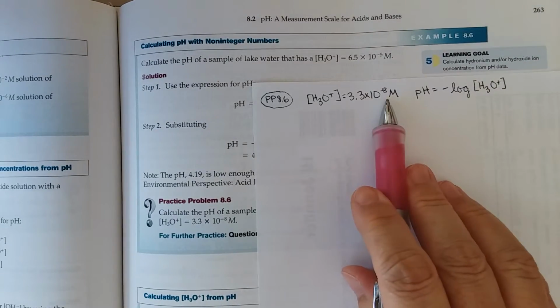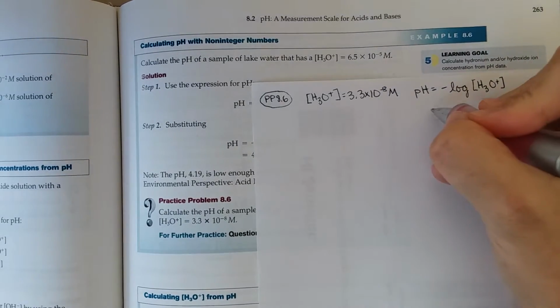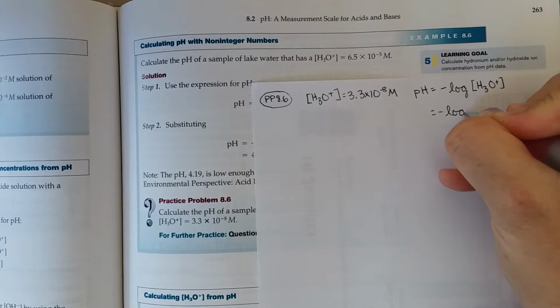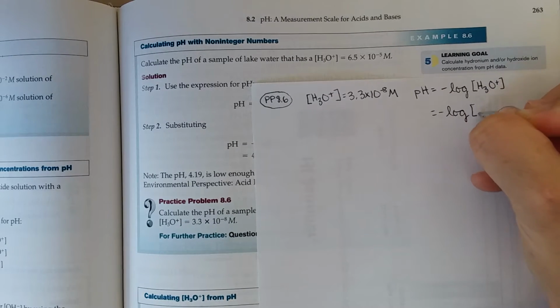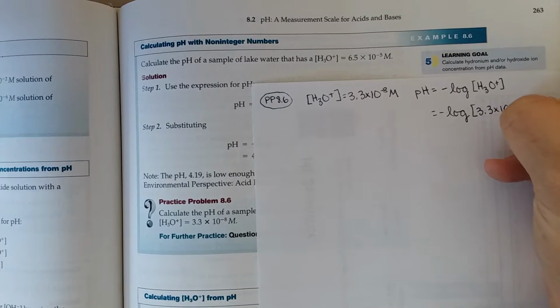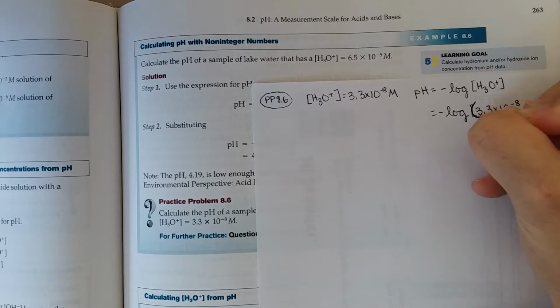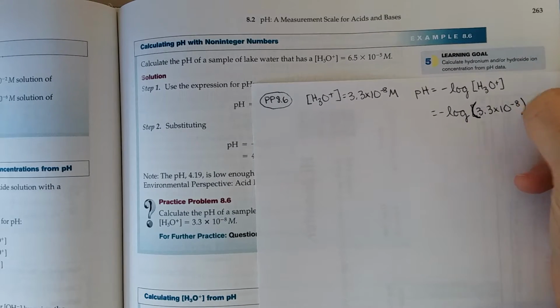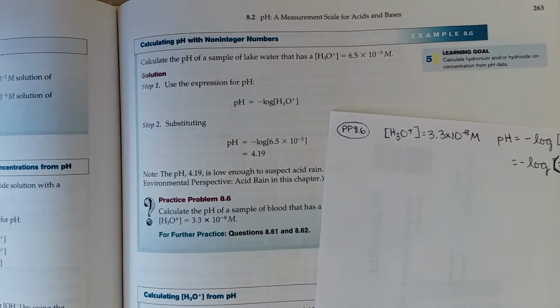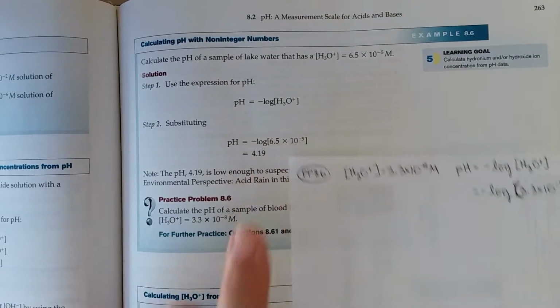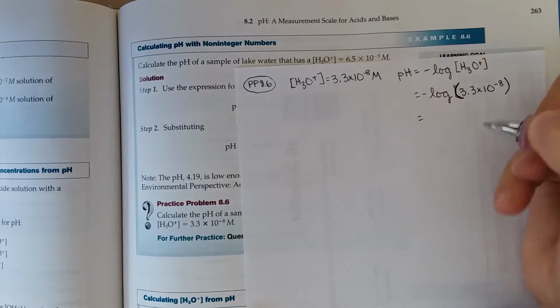So I just plunk this number into here and stick it in my calculator. You know what? I keep forgetting that I don't have to do brackets there. Well, your textbook does brackets, so I guess it doesn't matter.